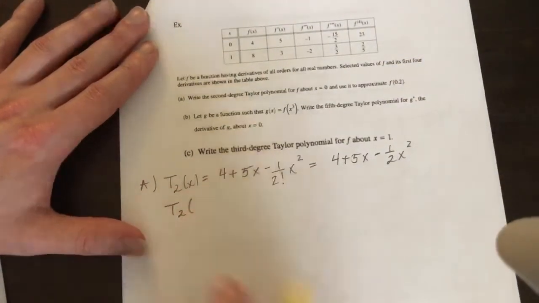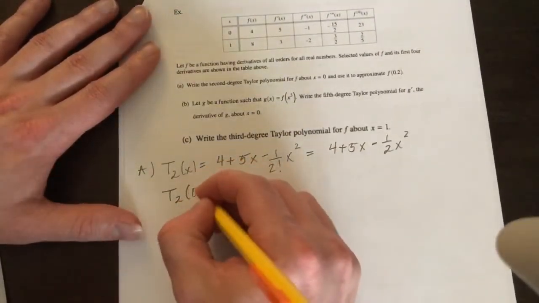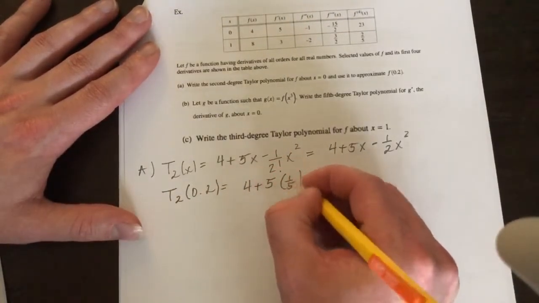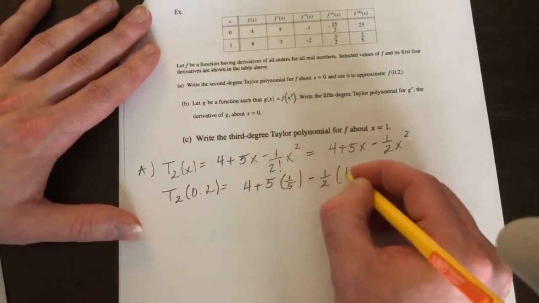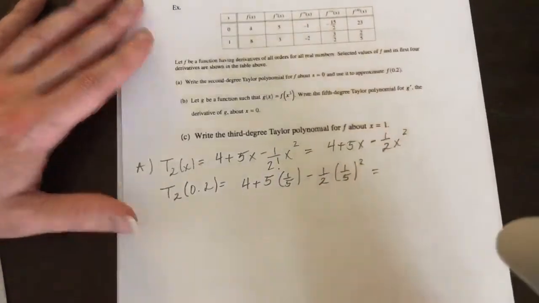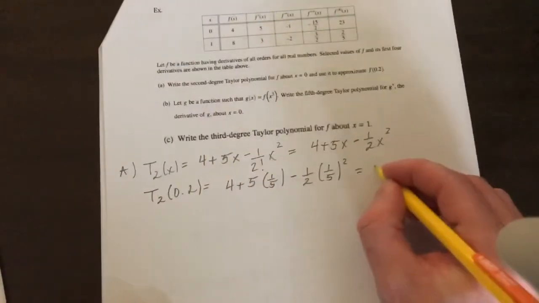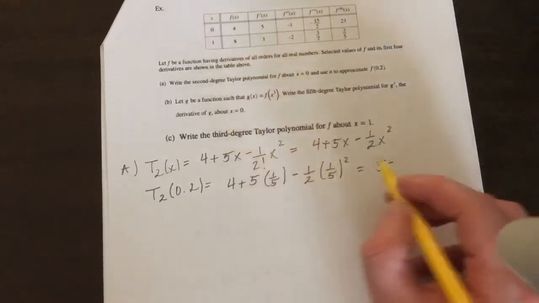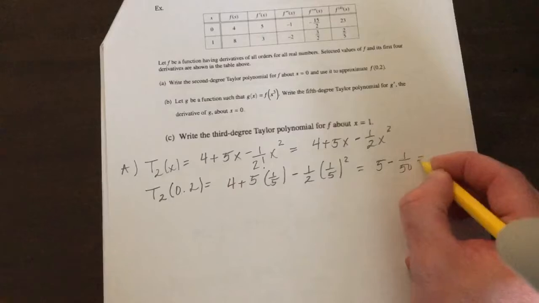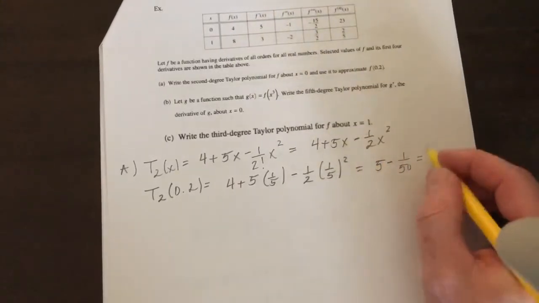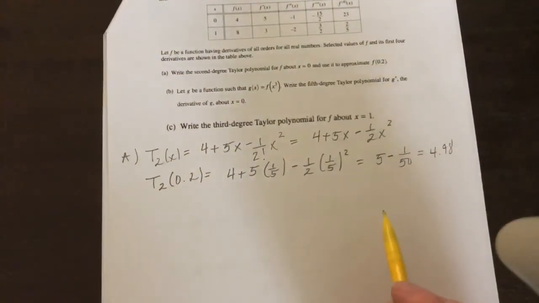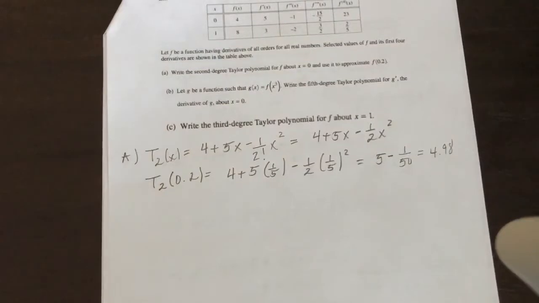Now we're going to use this Taylor polynomial to approximate the value at 0.2, which is 1/5. I think it's just easier to write as 1/5. 5 times 1/5 is 1. This comes out to be 1/50th. So it's going to actually come out to be 4.98. 1 over 50 is 0.02. So 5 minus 0.02 is 4.98.